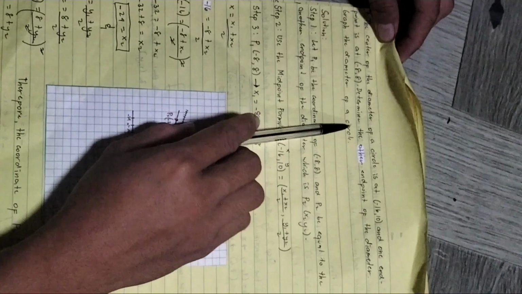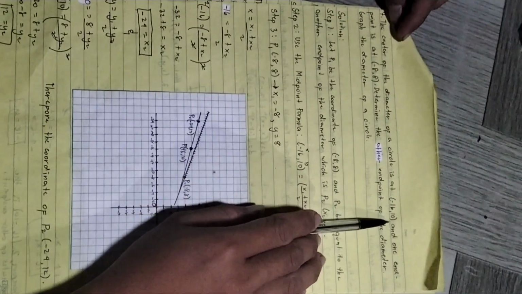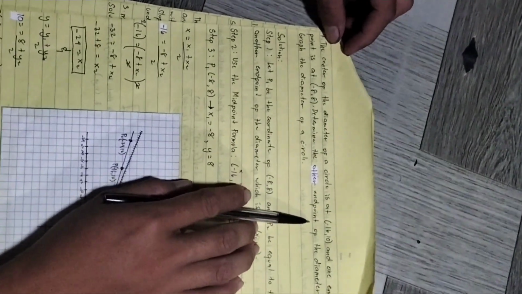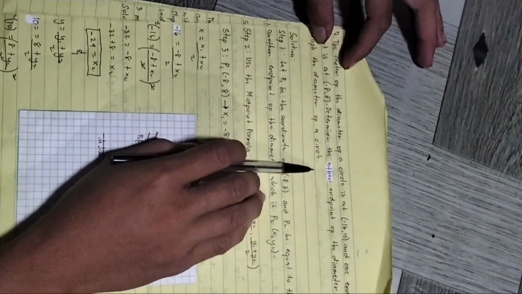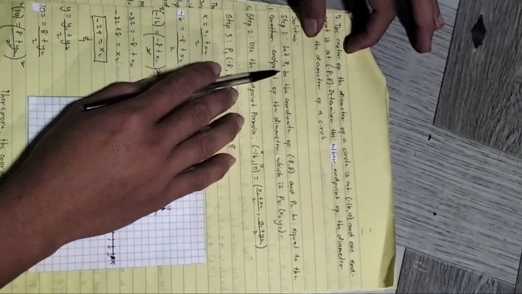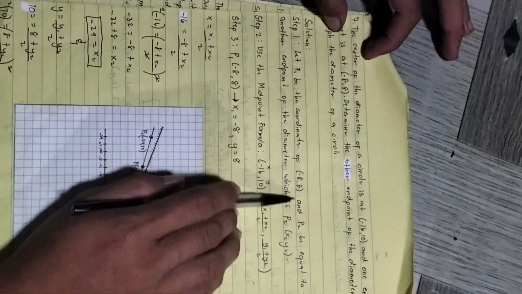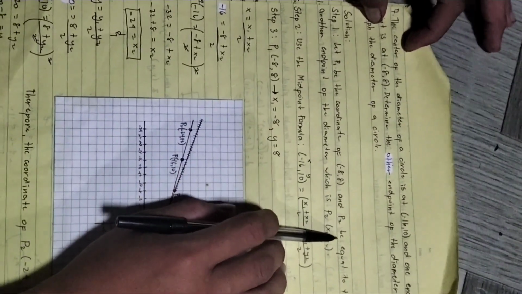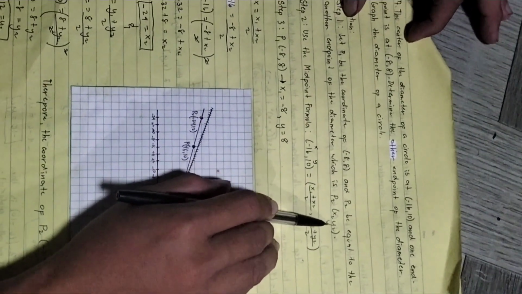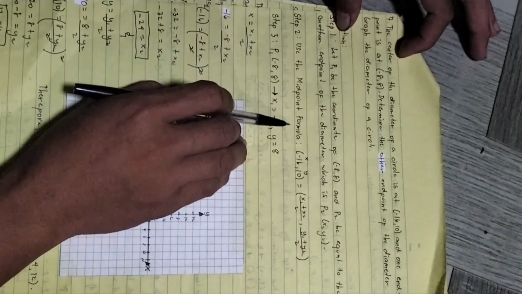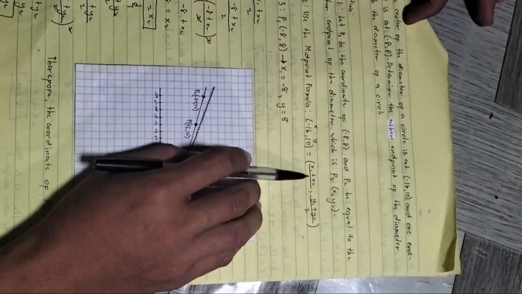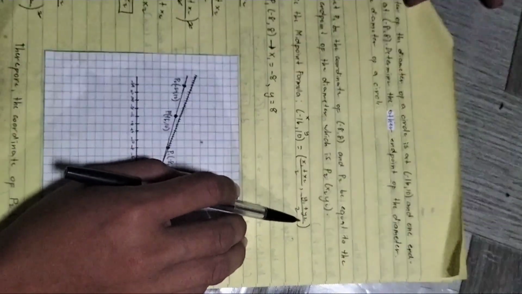The center of the diameter of a circle is at negative 16 and 10, and one endpoint is at negative 8 and 8. Determine the other endpoint of the diameter. Graph the diameter of the circle. Solution. Step 1. Let P sub 1 be the coordinate of negative 8 and 8, and P sub 2 be the other endpoint of the diameter, which is x sub 2, y sub 2. Step 2. Use the midpoint formula: negative 16 and 10 is equal to x sub 1 plus x sub 2 over 2 and y sub 1 plus y sub 2 over 2.